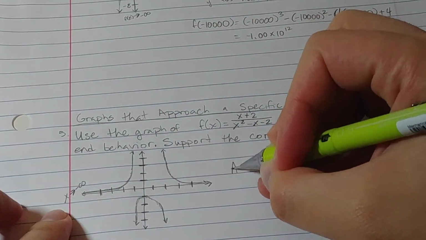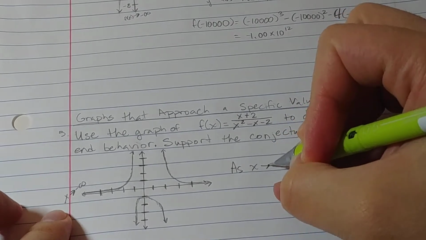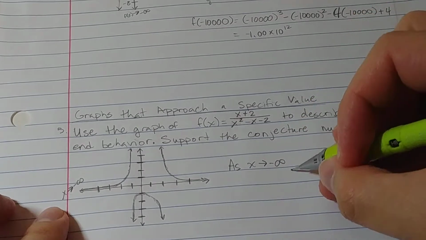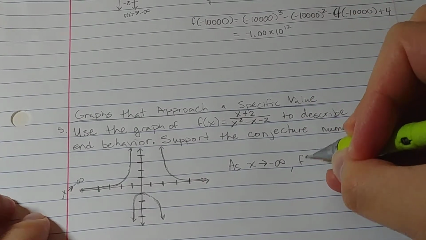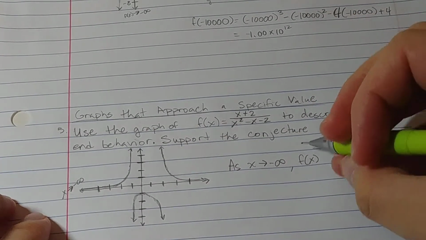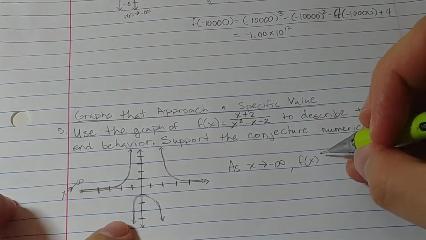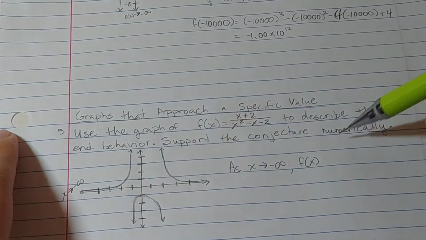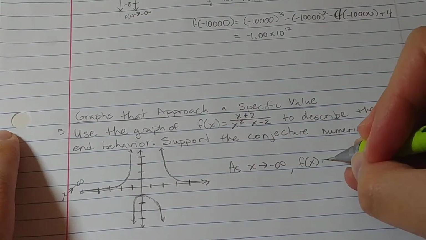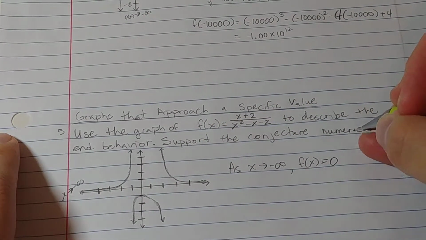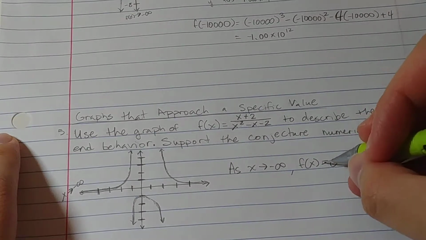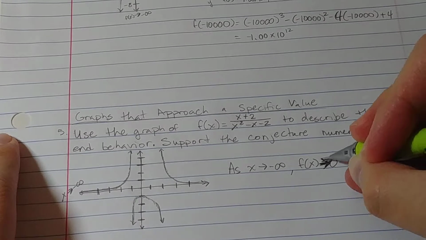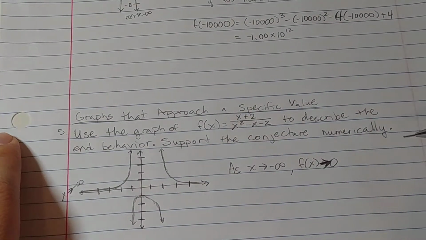Okay, so you would write as x approaches negative infinity, as x goes to the left, f of x, the y, approaches 0. So it gets closer and closer to that x-axis, that 0. Oh, sorry, f of x approaches 0. That's an arrow. All right.